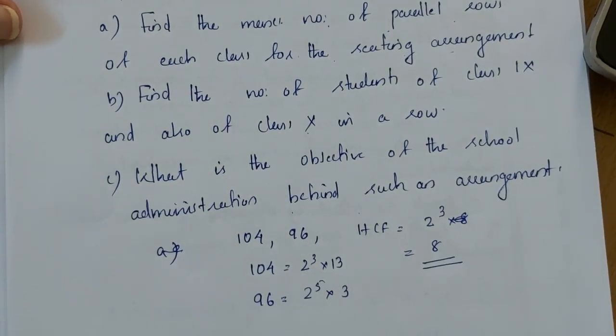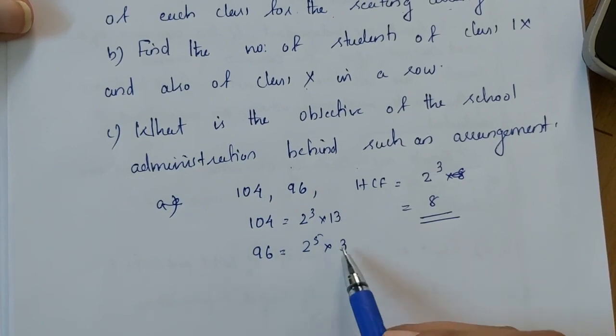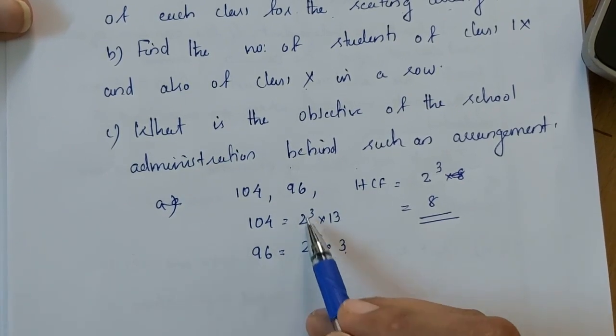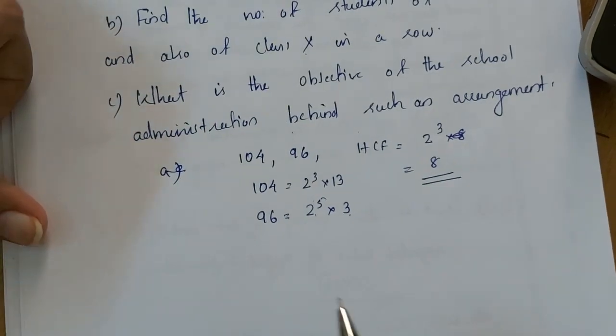Smallest common power is 2 raised to 3. Here 13 and 3 are not common, so we can't take 13 and 3. Only the common value is 2 and the least power is 2 raised to 3. So we take it as 2 raised to 3, which is equal to 8.